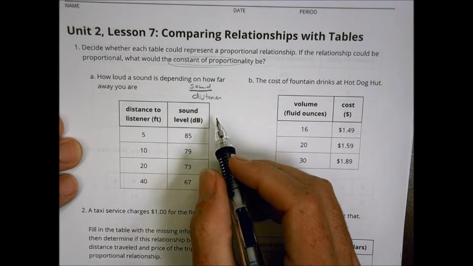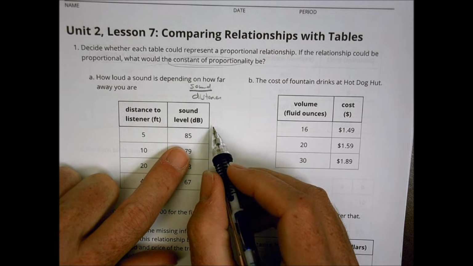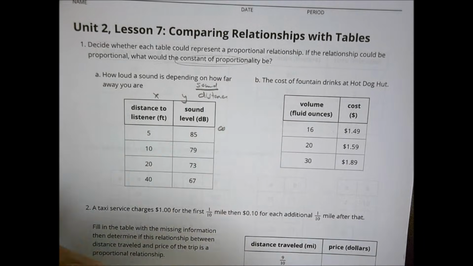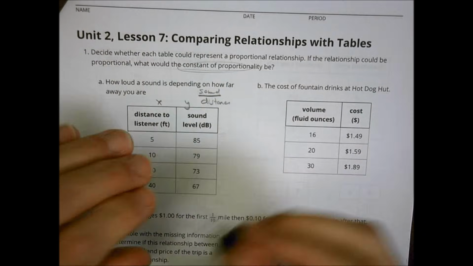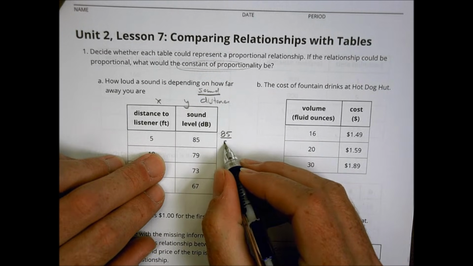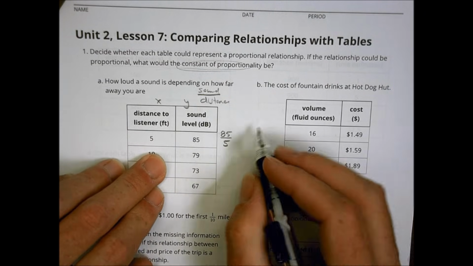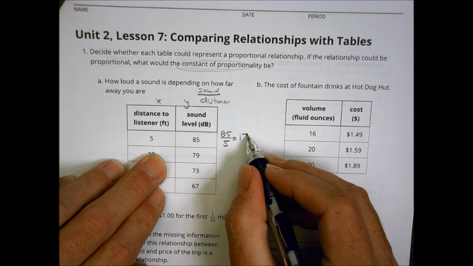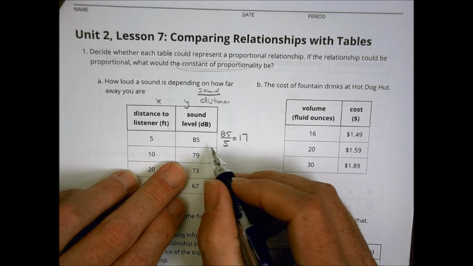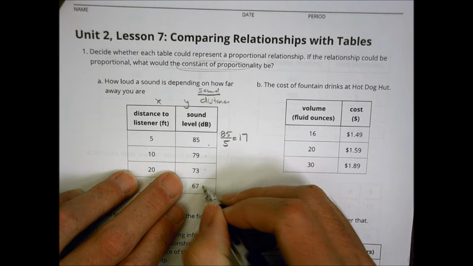Okay, so when we look at the first one, here's our x value and our y value, we take our y, I did that last time, and we would say 85 over 5. If I do the math on that, 85 over 5 is 17. Okay, that could work so far, but we need to make sure that 17 value shows up in all these other ones when I divide them.